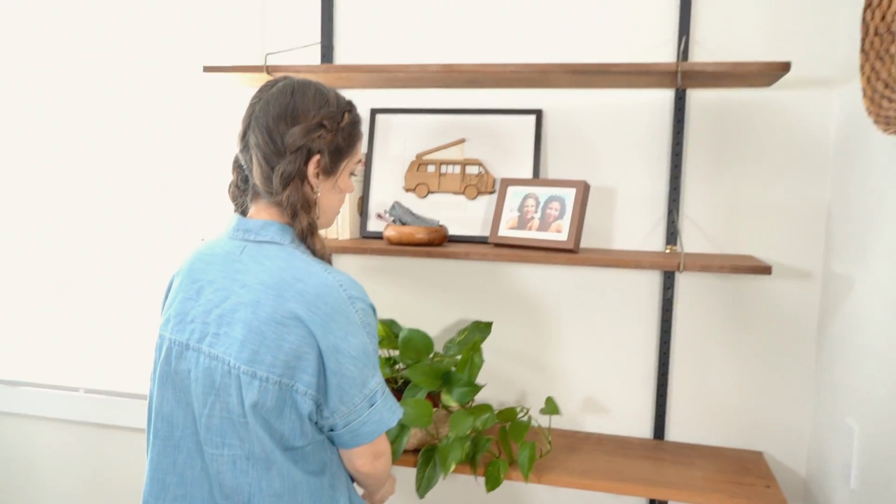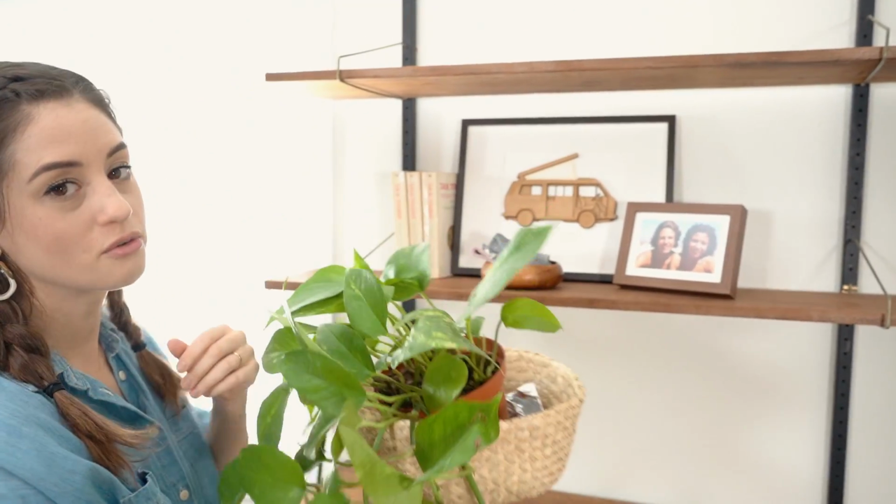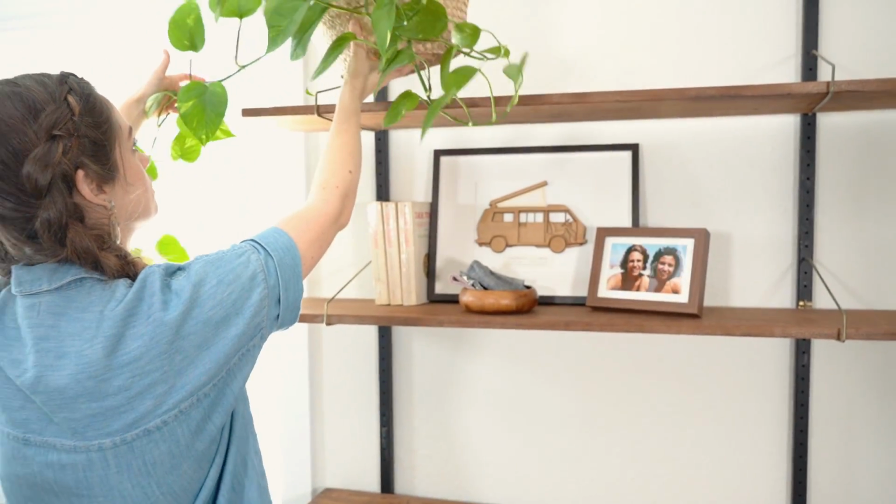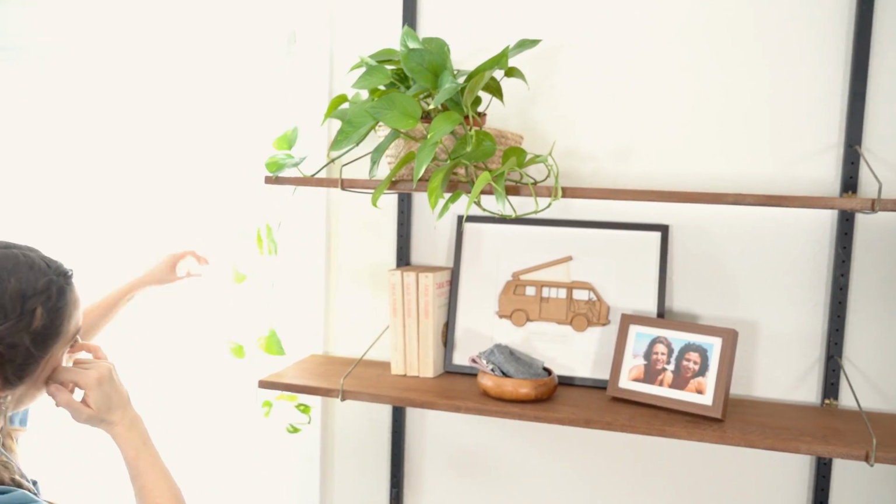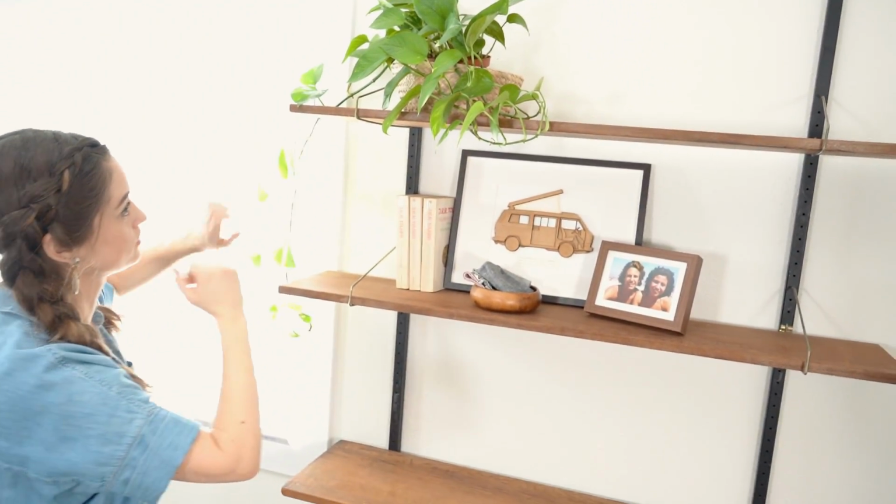I changed my mind about the two plants. The other one was just too sad right now because I didn't water it last week. So for now, I'm just gonna have this one up here. And I like how it looks with the sun right there. I think that's really pretty.